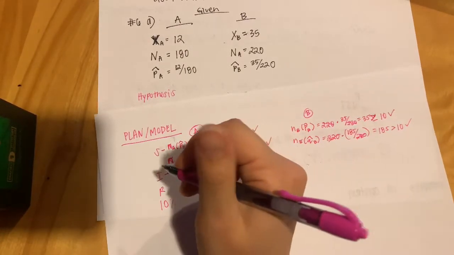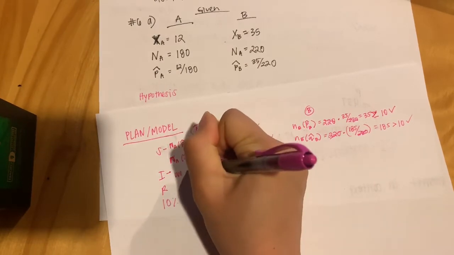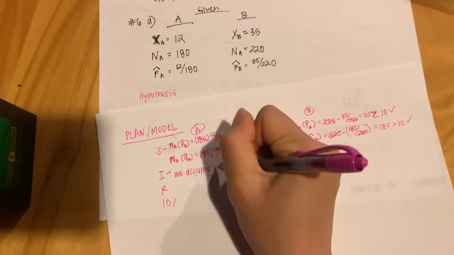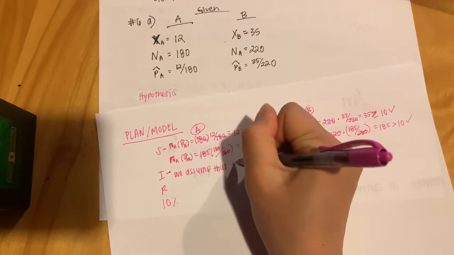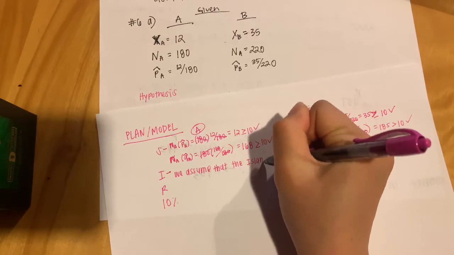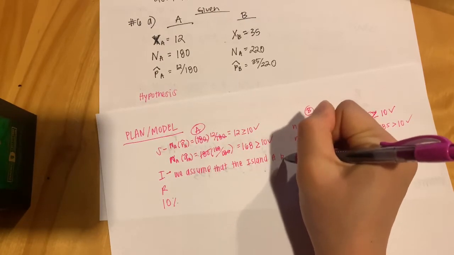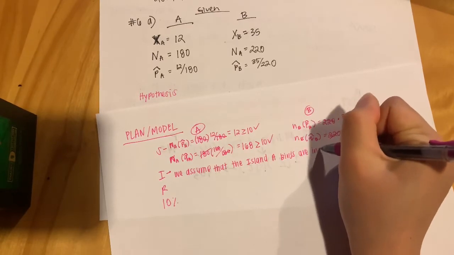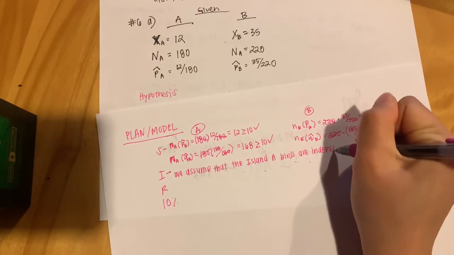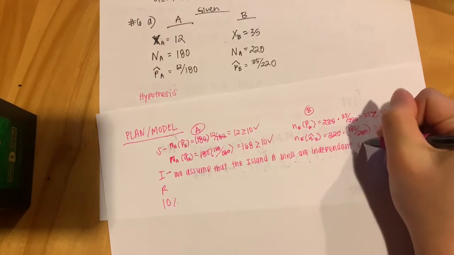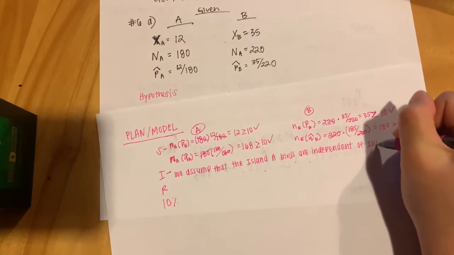And for independence, we are going to assume that the two populations, population A and population B, are independent of each other. We assume that the island A birds are independent of island B birds.